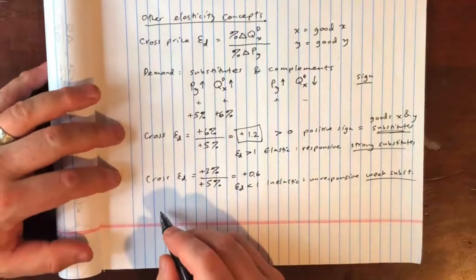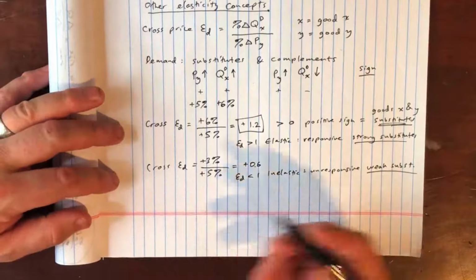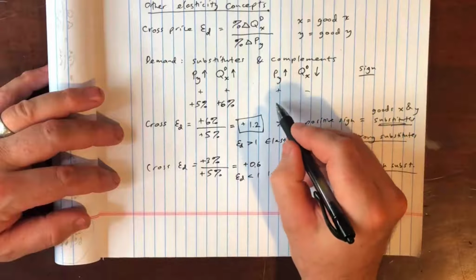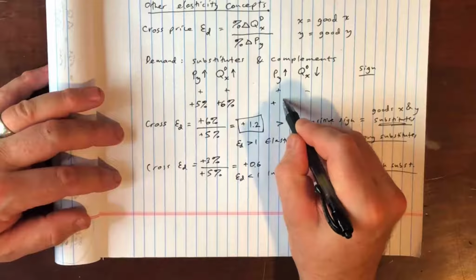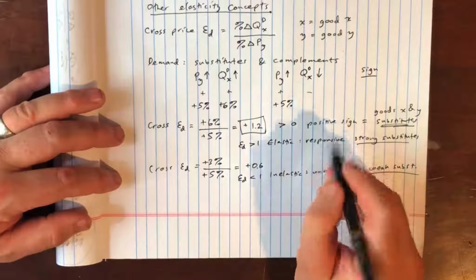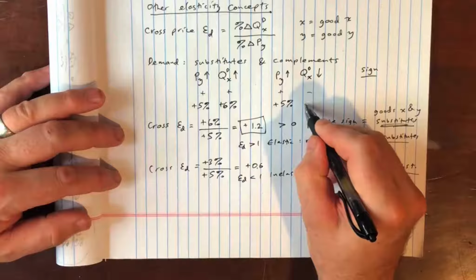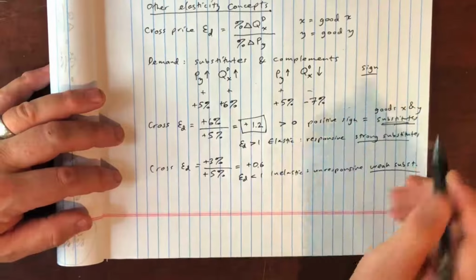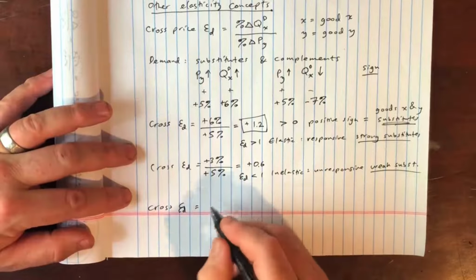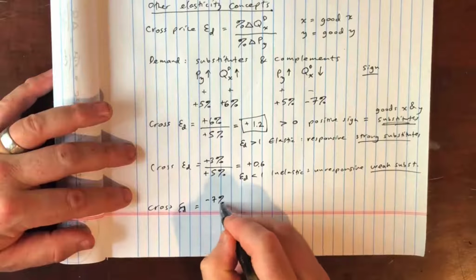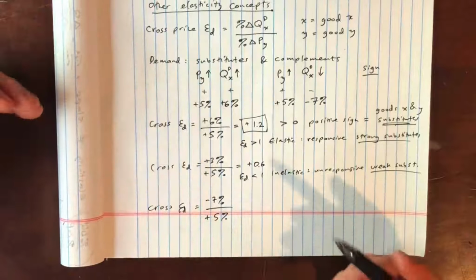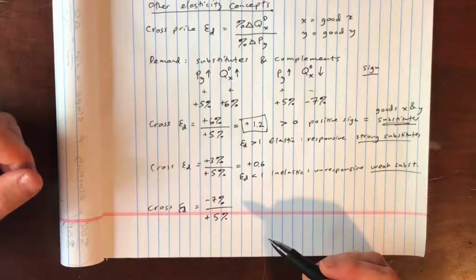So now the other possibility, of course, is that it moves in the opposite direction. So let's say the price of good Y increases by that same 5%. But now the quantity demanded goes down by, let's say, 7%. Same calculation, cross price elasticity of demand. We've got now the negative 7% on top and a positive 5% on the bottom. You don't have to write plus if you don't want to. If you write nothing, it's positive.